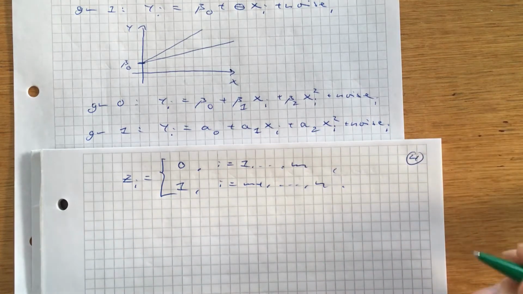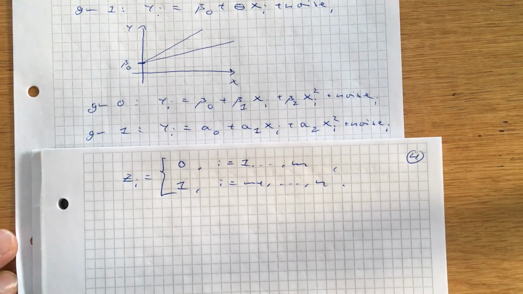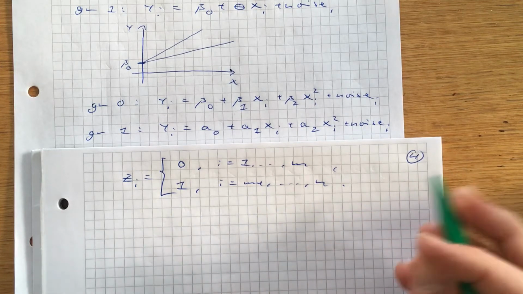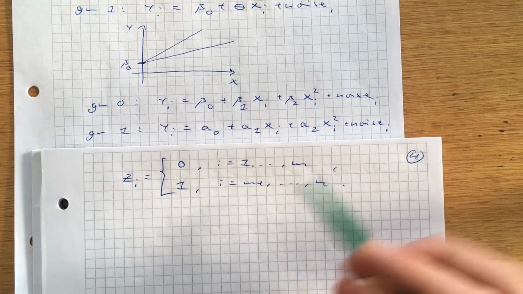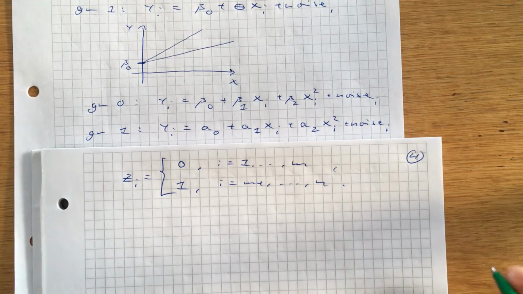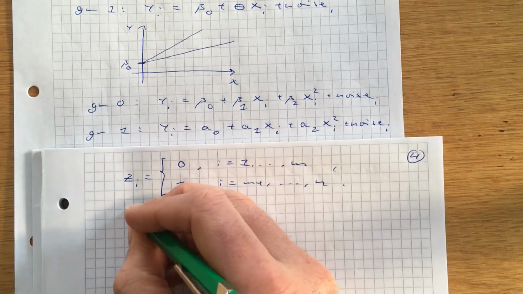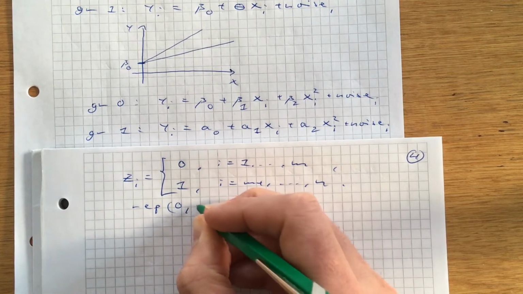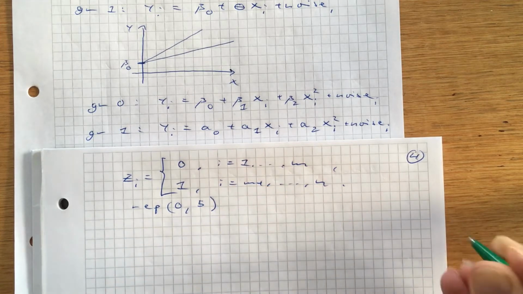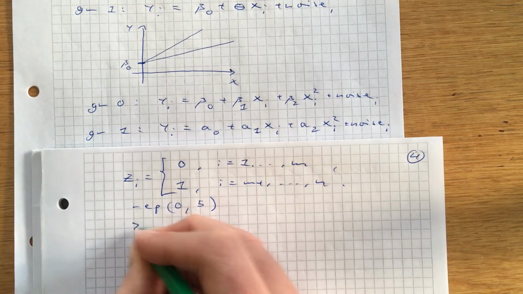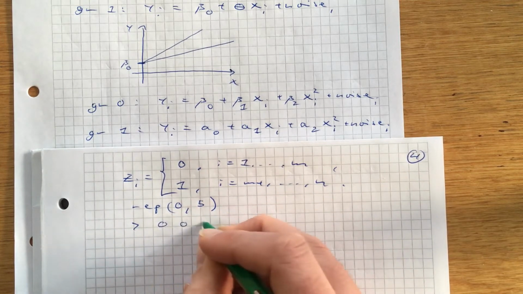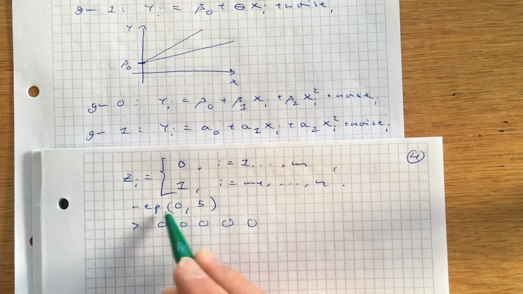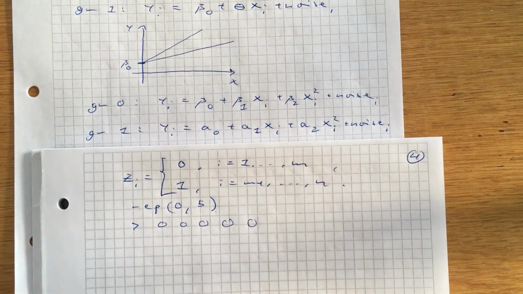An easy way to do that in R is to use the rep function. If you write rep(0, 5), it will give you 5 zeros. So this will create a vector of 5 zeros.